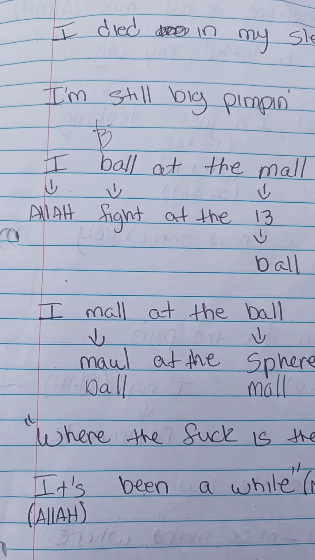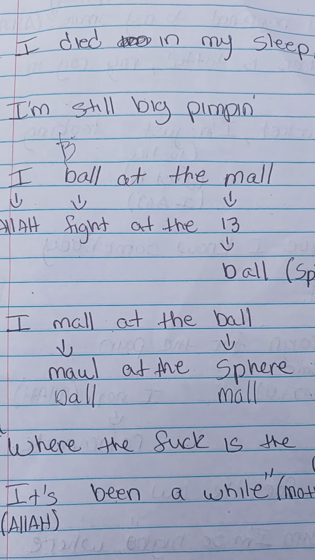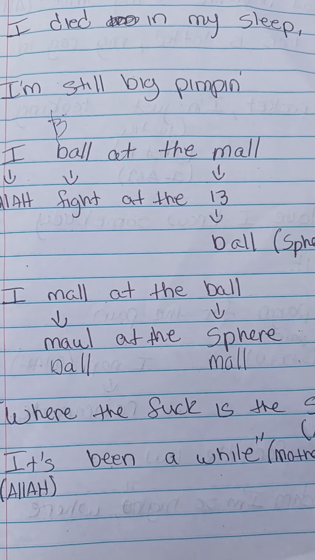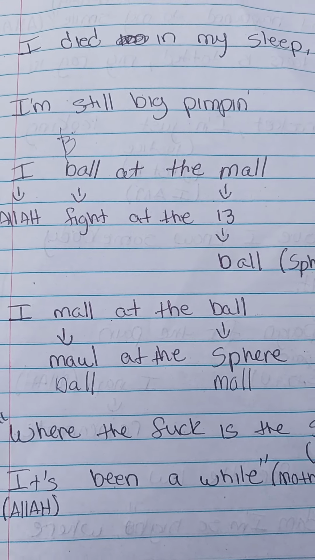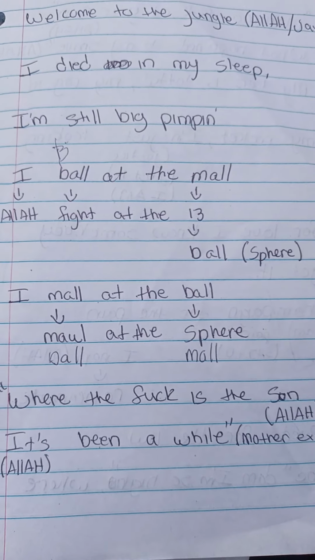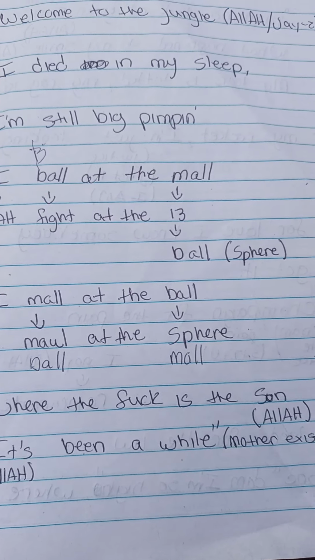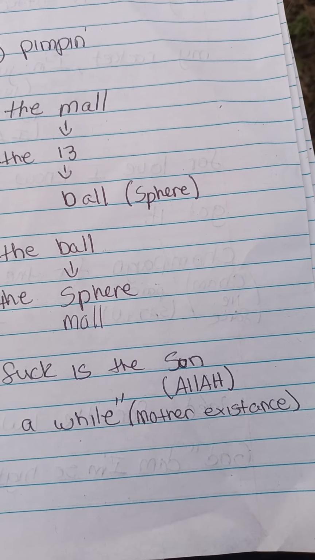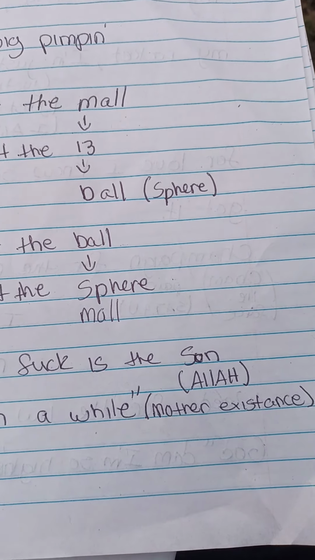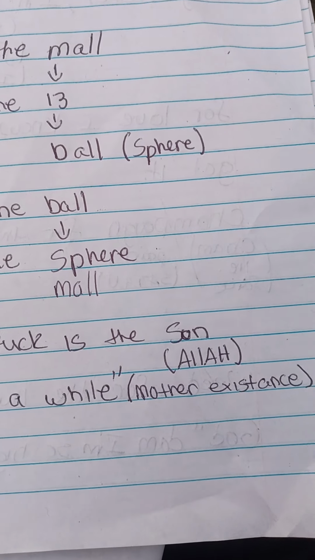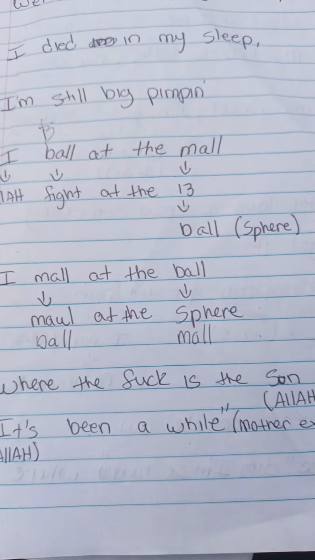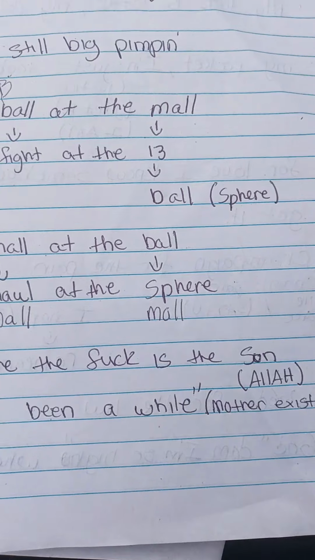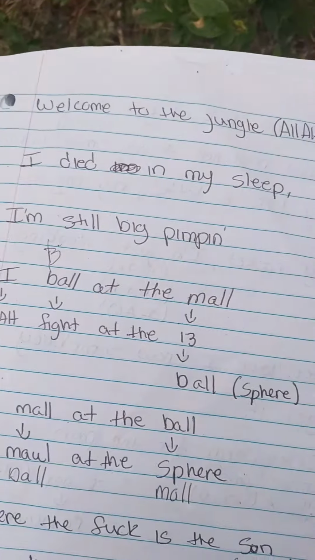So, she sends all these guys out under the guise of being the creator of existence, and she sends them on scavenger hunts, bringing knowledge to her. But he knew what she was from the very beginning, so this is her asking, where is Allah? Where the fuck is the sun? Not the sun as far as S-U-N, as far as power is concerned, but at this point in time, he was the son of mother existence, one of a handful. Where the fuck is the sun? It's been a while.